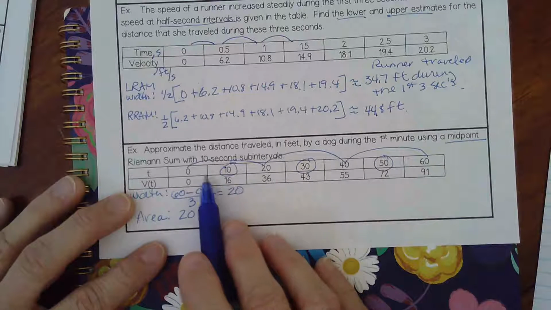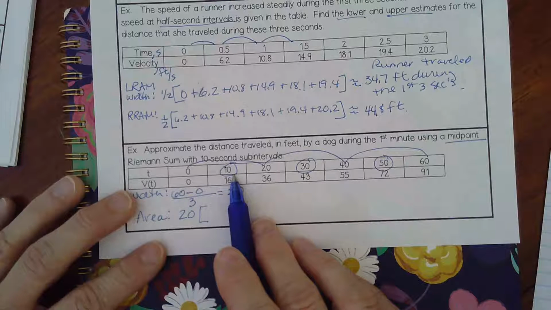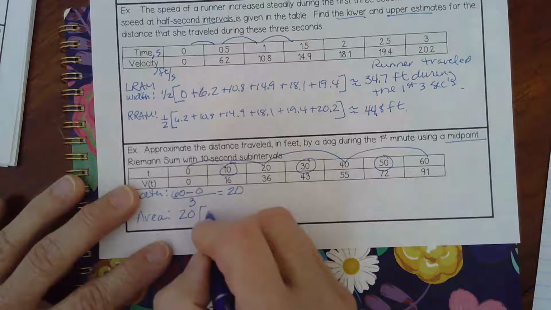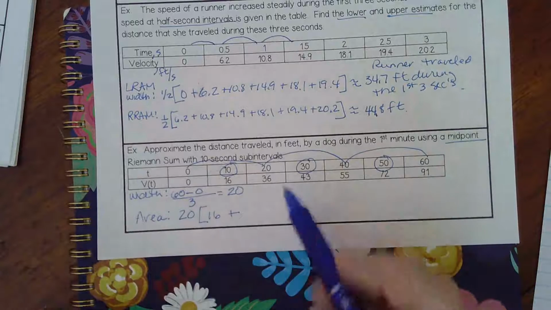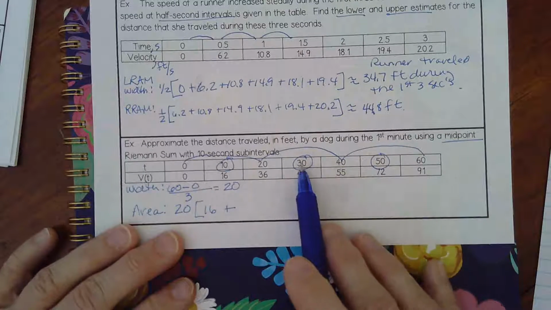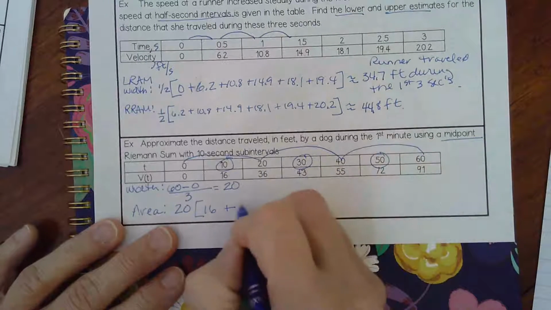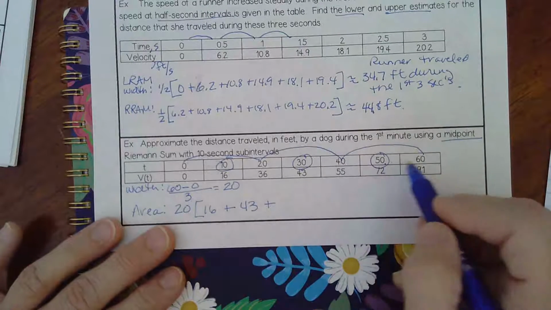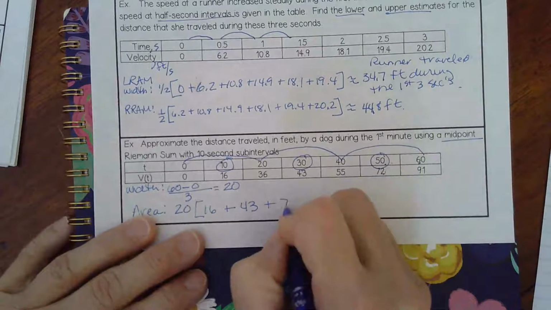The midpoint of the first rectangle is 10, so the height at t equals 10 is 16. So I'll take 16 and then add. The next rectangle goes from 20 to 40. Its midpoint is 30, and the height at 30 is 43. And then the last one is the midpoint of the last rectangle, which is 50, and the height is 72.